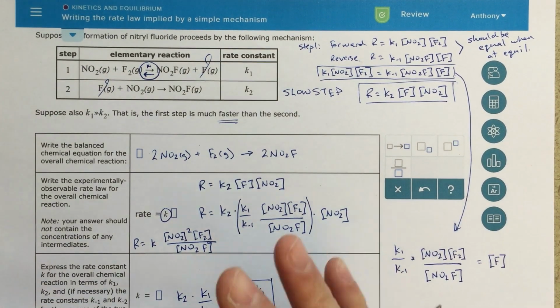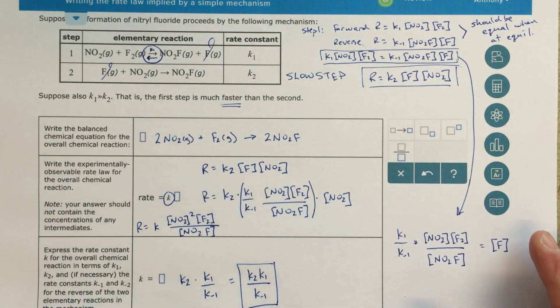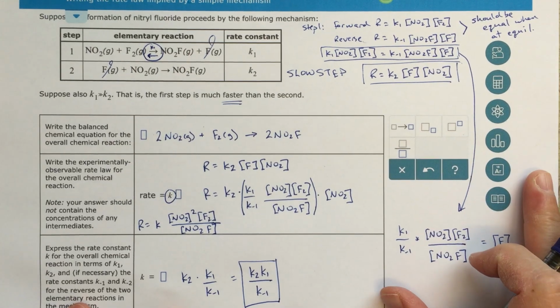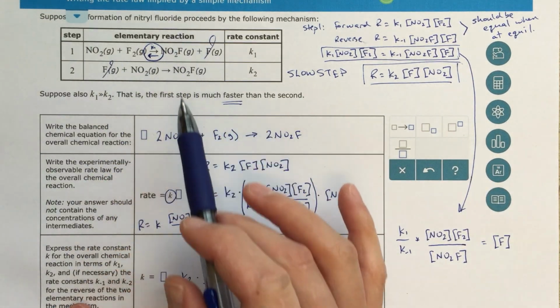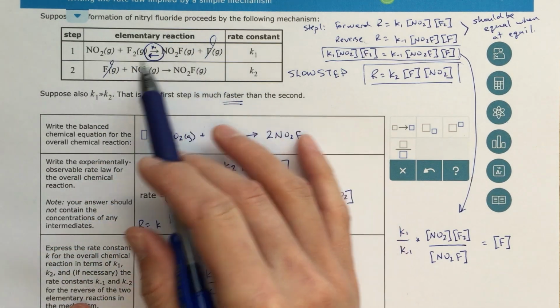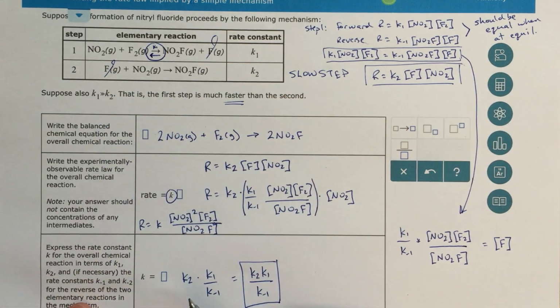So let's go ahead and review, just go back over everything that we did in this problem. The first thing, write the balanced chemical equation. That should be straightforward. That shouldn't be a problem. We've got our two steps. We're adding them together, grouping everything on the left-hand side, grouping everything on the right-hand side, canceling out our intermediates. The intermediate in this case is just this F gas.